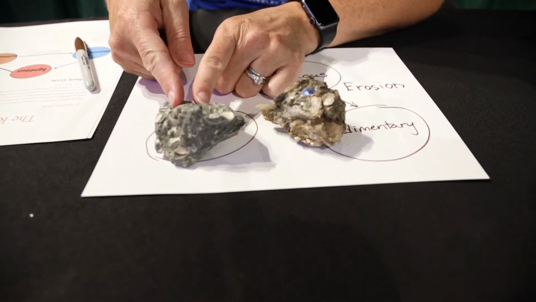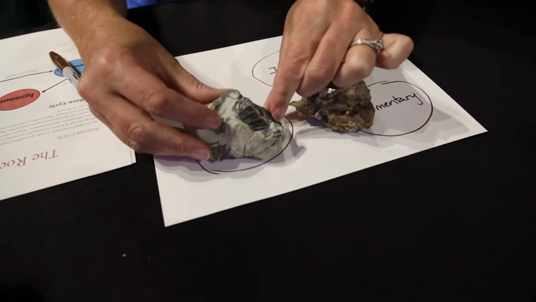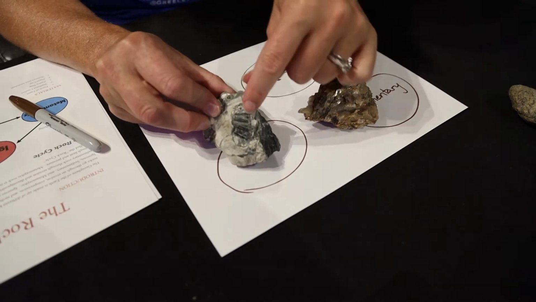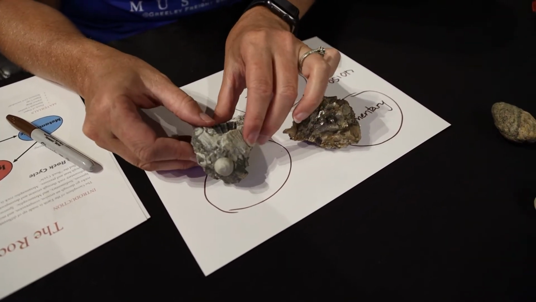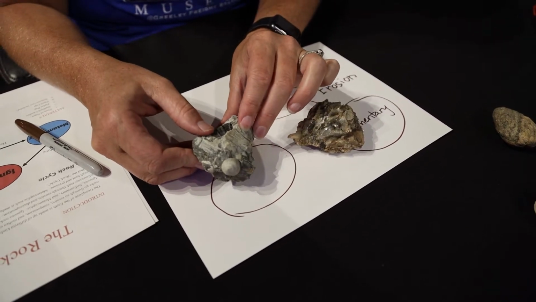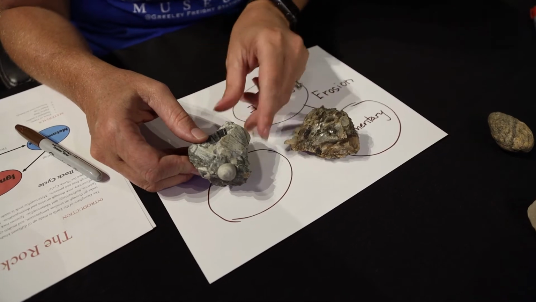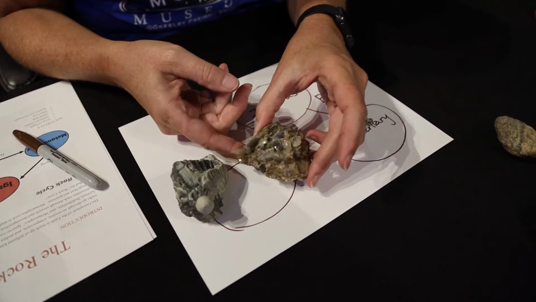This one is sediment of fossil. I don't know if you can see the bits of seashell embedded in the rock, especially right here in this area. That is part of a seashell. Here's a full shell. We use this in our paleontology lessons, and this is the rock that I found in Wyoming with my dad.